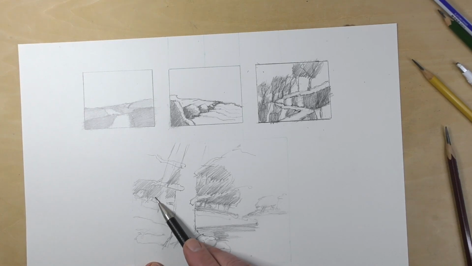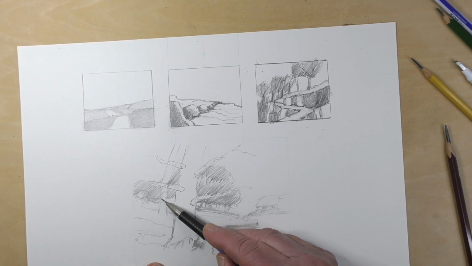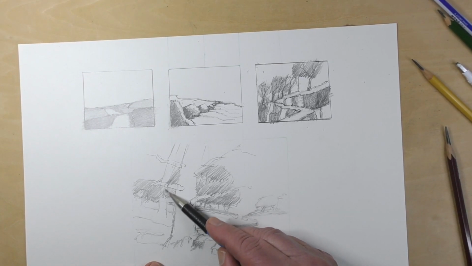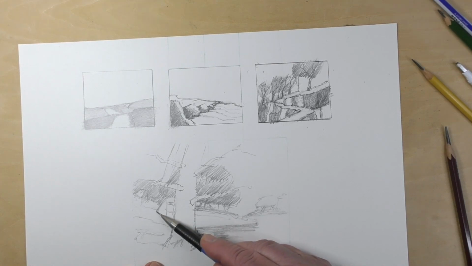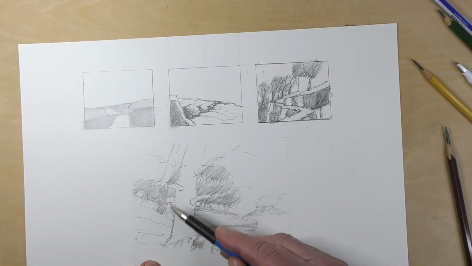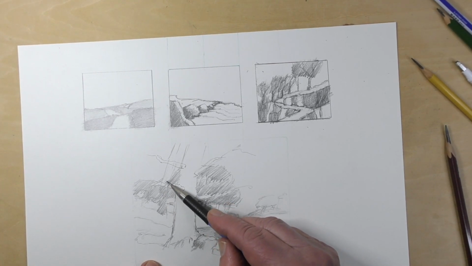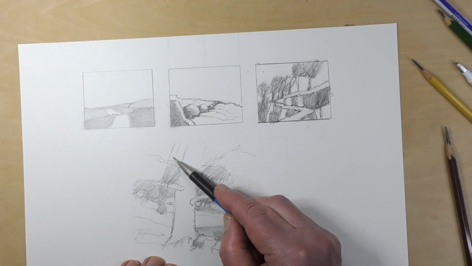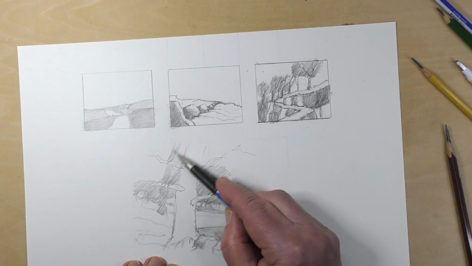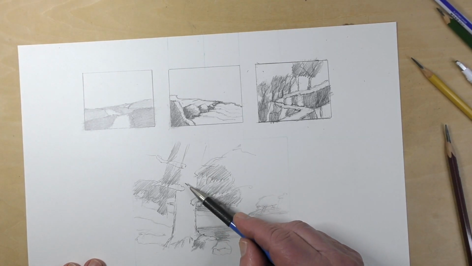No, I haven't gone into too much detail just now. I want to get the tonal arrangement and the various trees and so forth placed so that I can then concentrate on this tree in the front. You don't do one thing and finish it off and then do another thing.